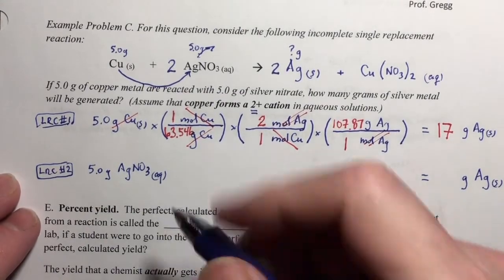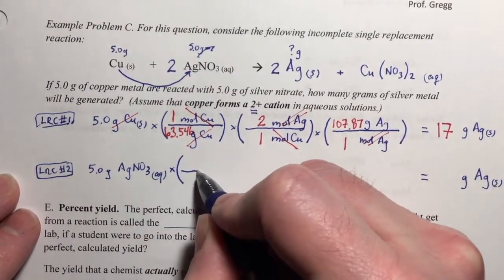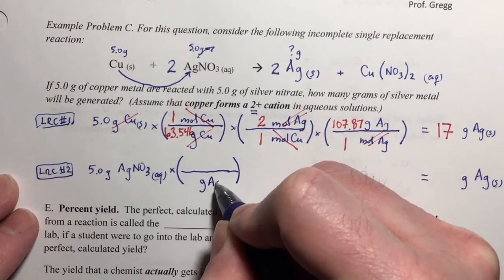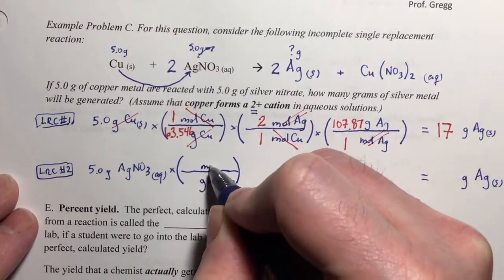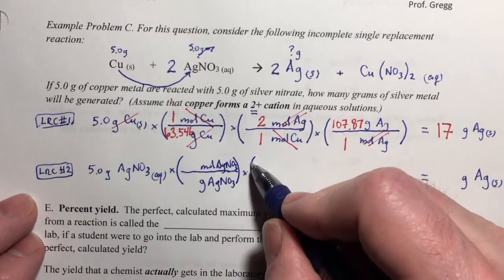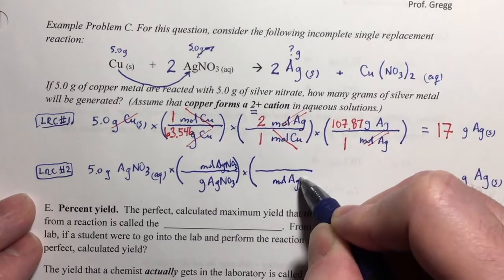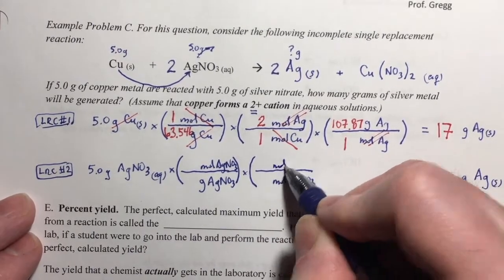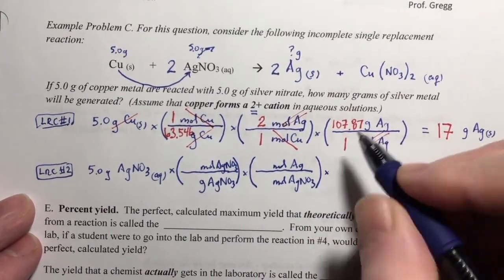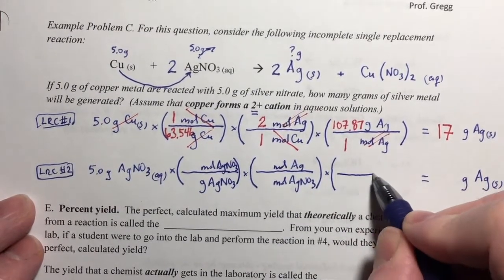So setting up the other limiting reactant calculation, I'm going to convert from grams of silver nitrate to moles of silver nitrate, and then from moles of silver nitrate to moles of silver, because that's what I'm converting to, the substance. And then just as I did up here, I have to convert back out of moles into grams.